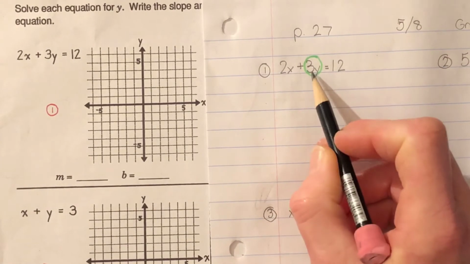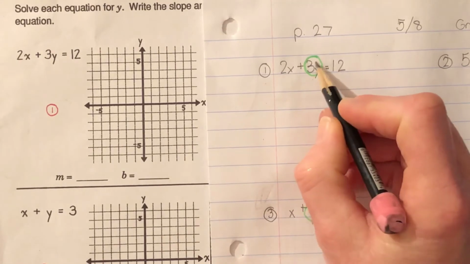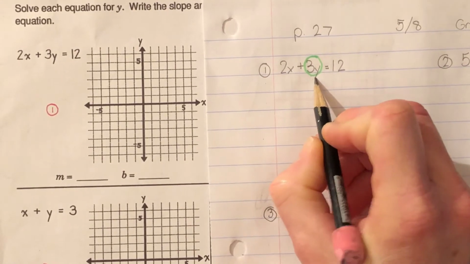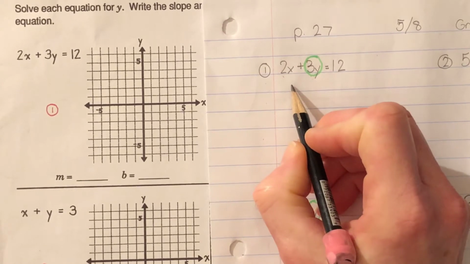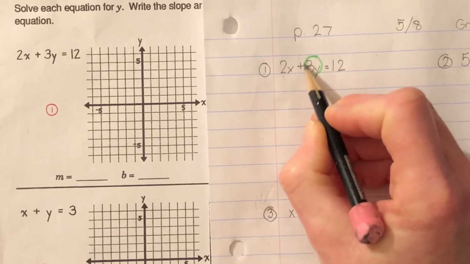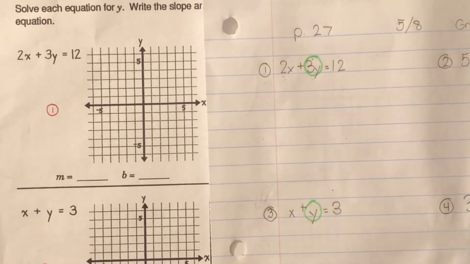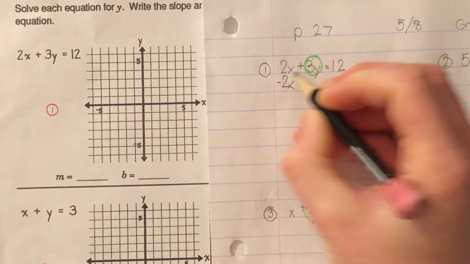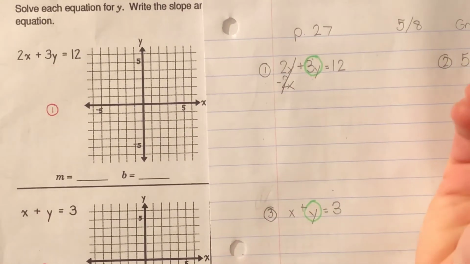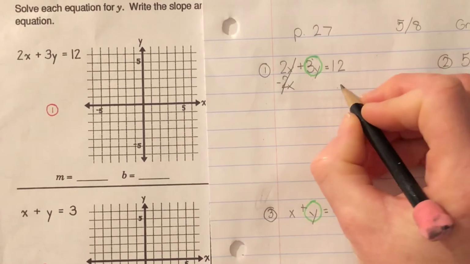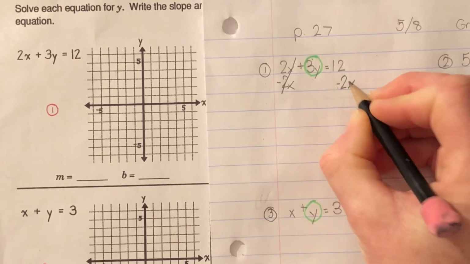Here is our y term, and so this is what we're going to start isolating. Right now, along with this, we have a positive 2x. We don't want the 2x on this side, we want it on that side because we're solving for this. So we will subtract 2x. When we do that, it'll get it away from this side. But of course, with algebra, what you do to one side, you do to the other. So we will also subtract 2x from that side.